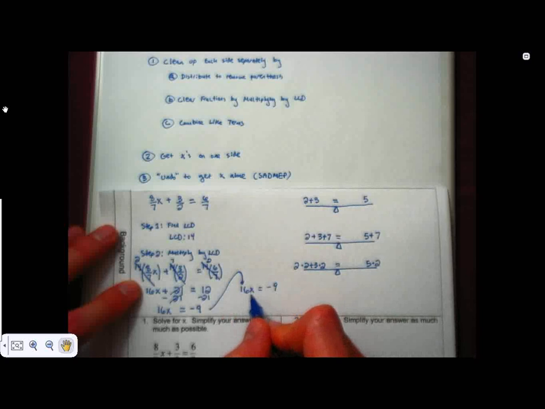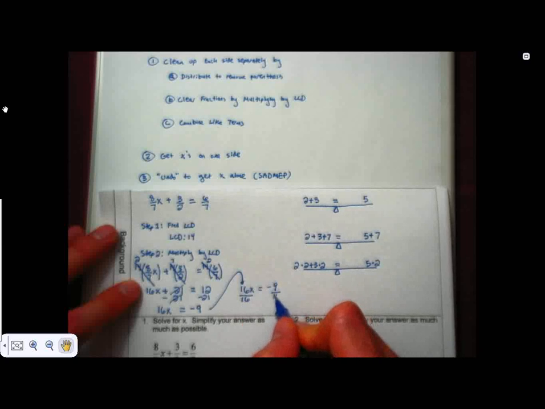And I'm left with 16x, 21 and negative 21 make 0, so those are gone. 12 minus 21 is negative 9. And so I'm left with 16x equals negative 9. And now I have to undo the multiplication by 16. So I'm going to divide both sides by 16. And I'm left with x equals negative 9 over 16.